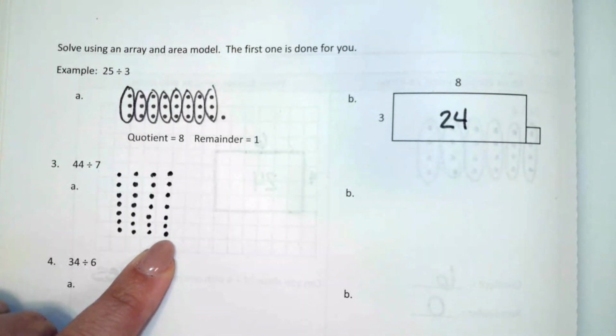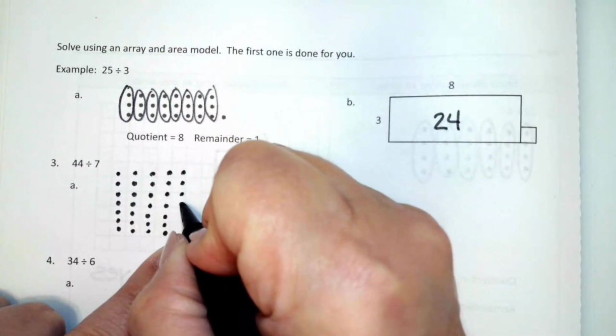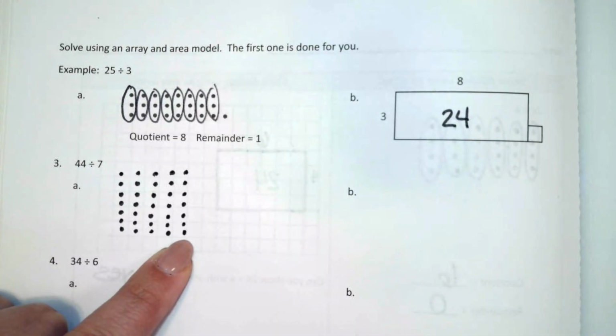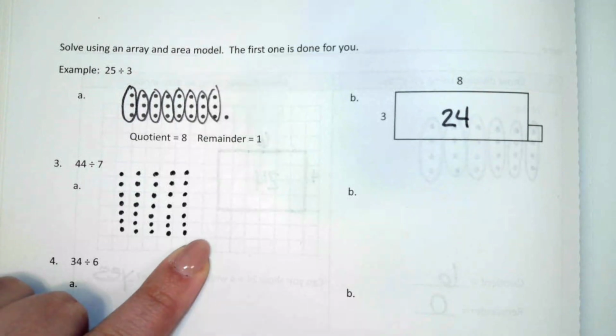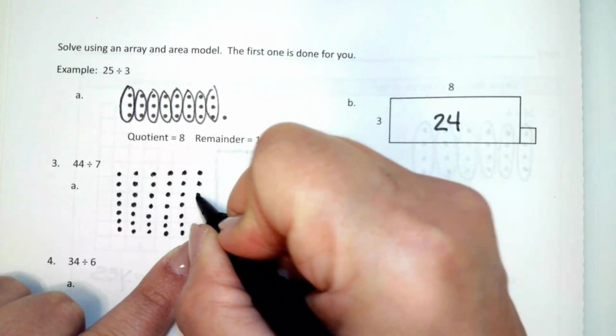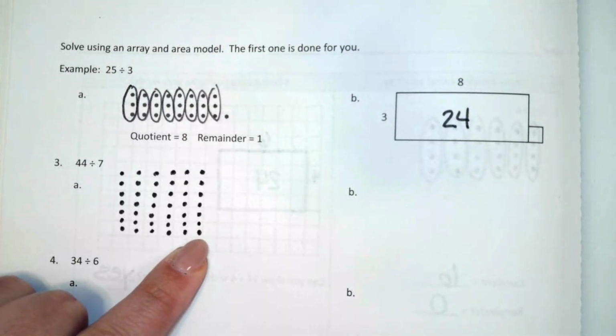7 more makes 28. I need more. Keep going. 7 more makes 35. Keep going. 7 more makes 42.